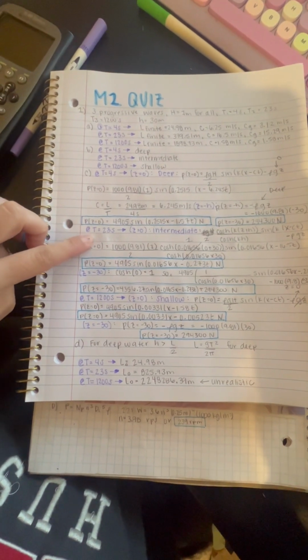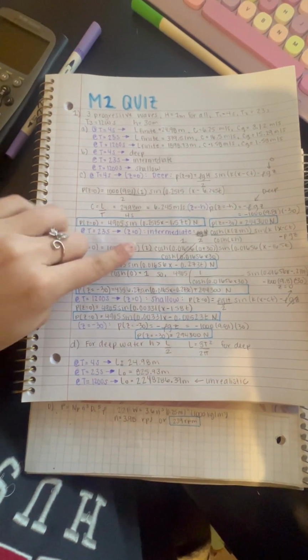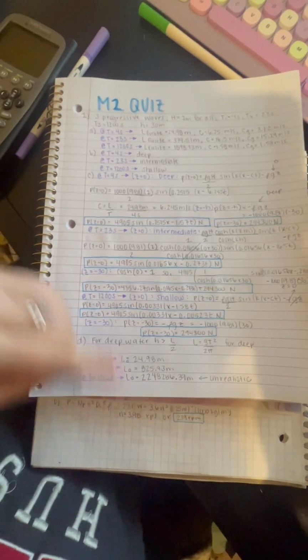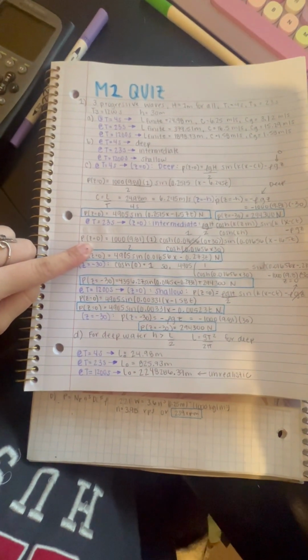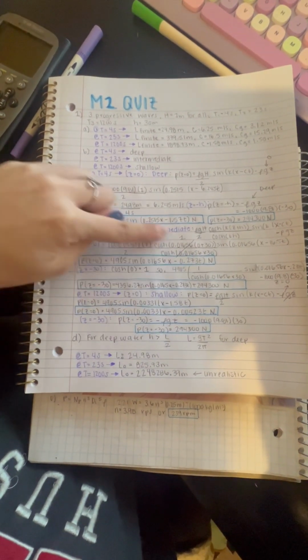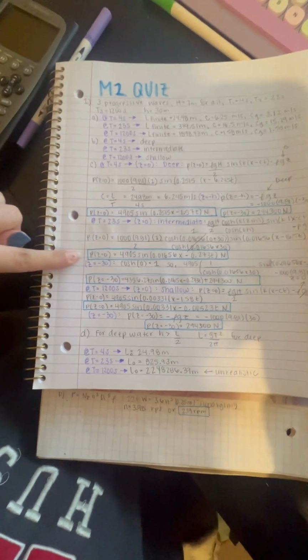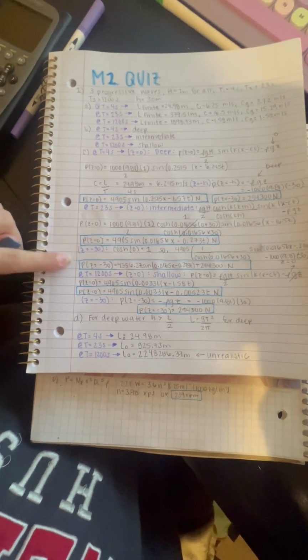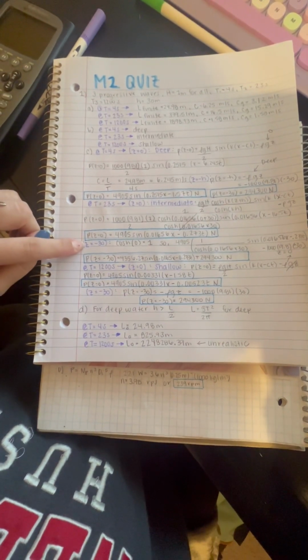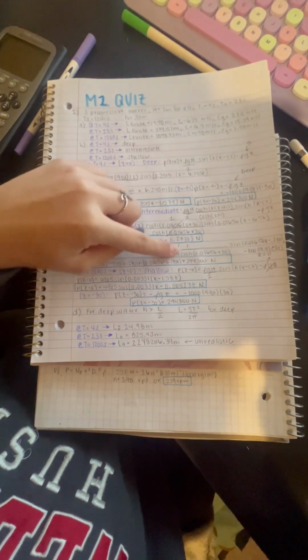And then for the 23-second period, it's an intermediate, so we have to use that full equation. But for when it's at the surface, this cancels each other out, so it becomes 1. So the equation gets simplified some. This is what I got. And then same thing for the depth, the full depth.